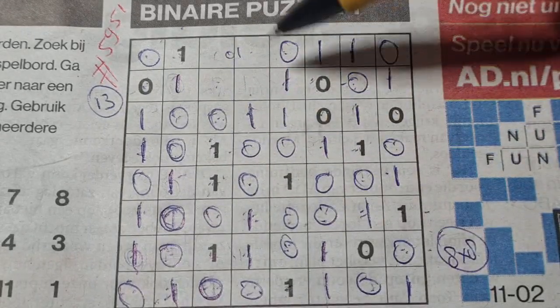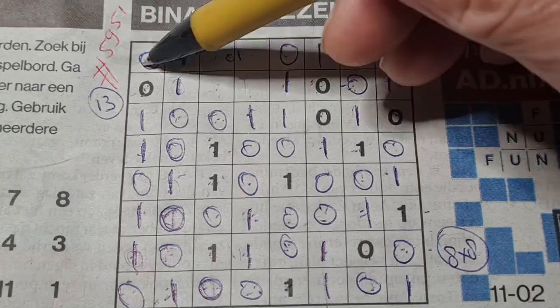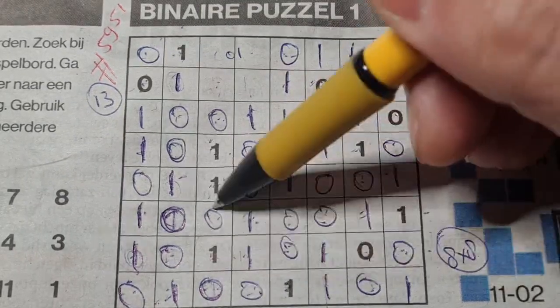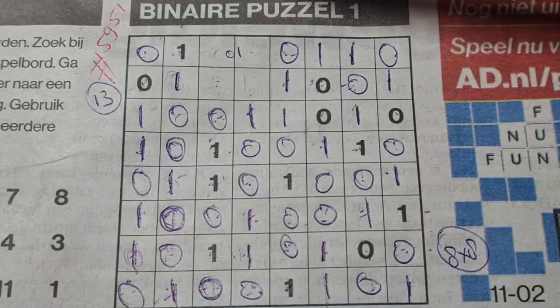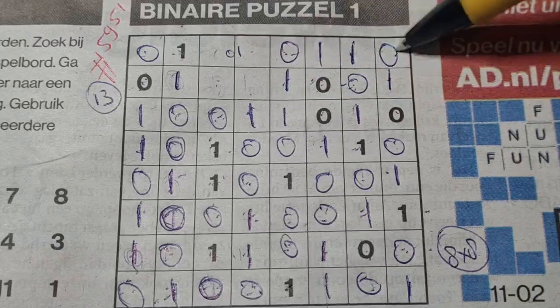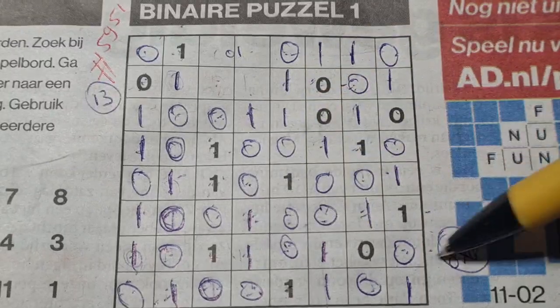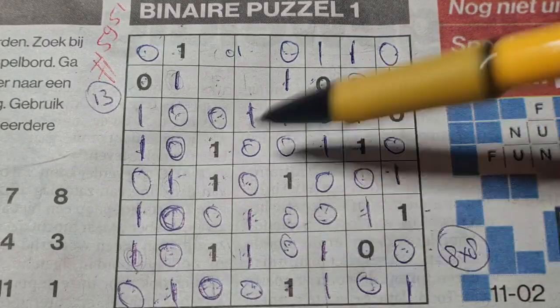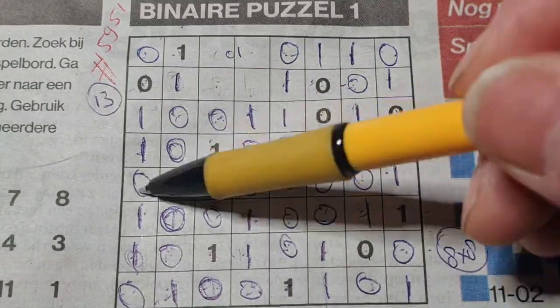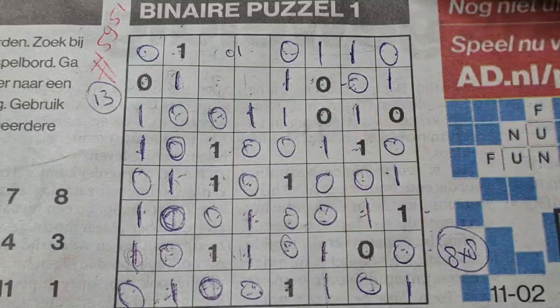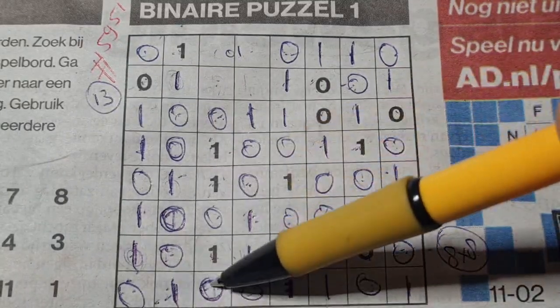Need to compare now. Question is, do we need to compare the rows or the columns? Let me check here. No. Double one. Oh, no. So this column I cannot use. 010.